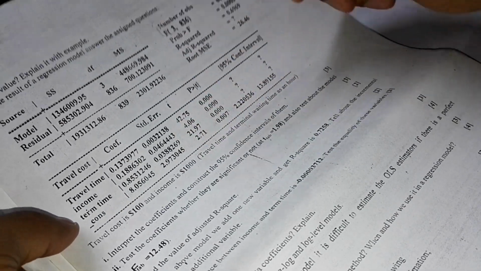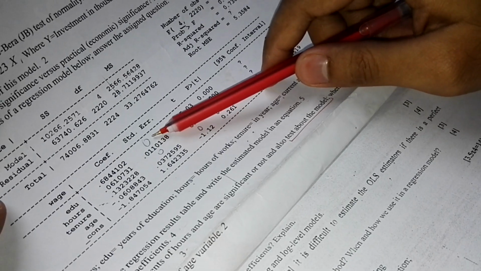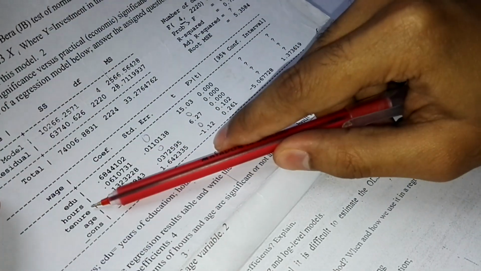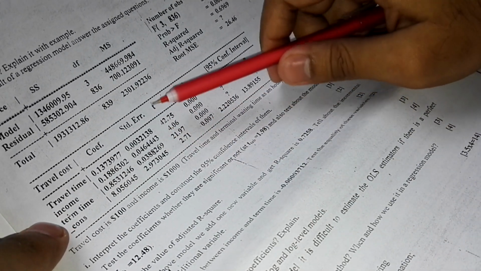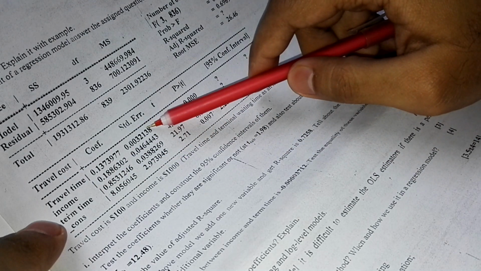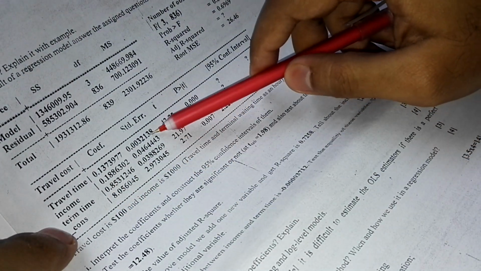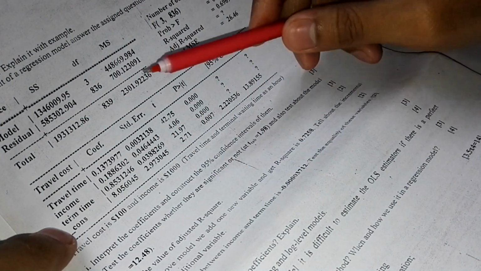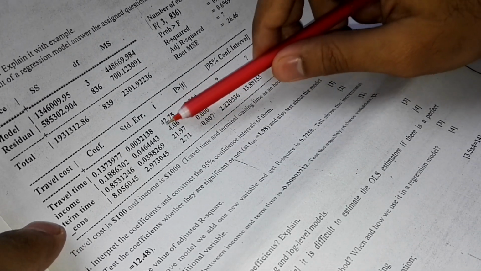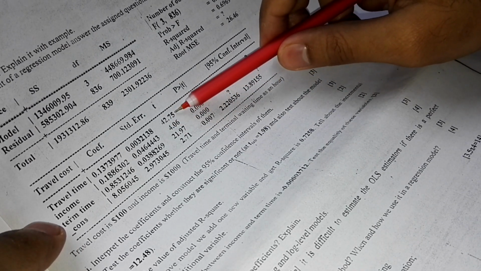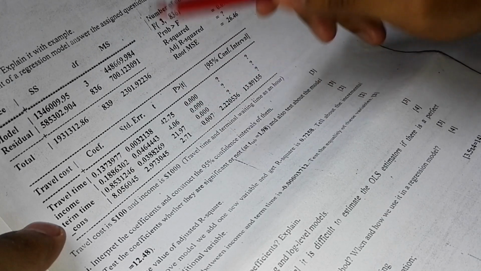All right, like if it is saying that the standard error value for education and tenure is missing here, or something like that, the standard error of time travel and term time is missing here, how would you find it? Or if any of the t values is missing here, like if the 42.75 was here and it wasn't, how would you find that? All right, so I will show you how to find that.